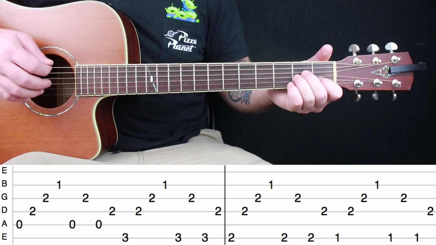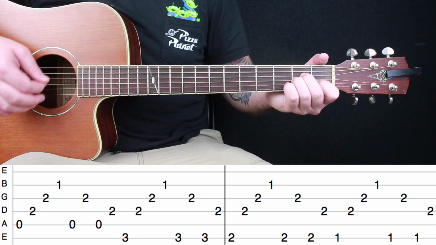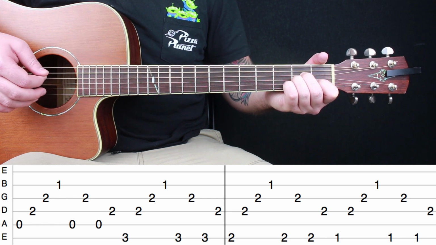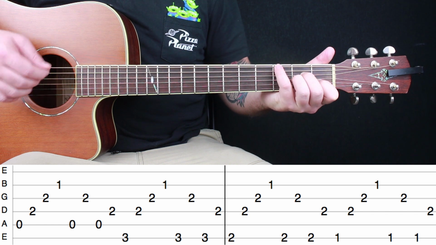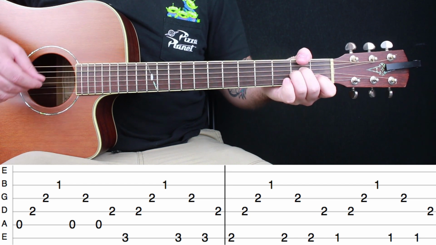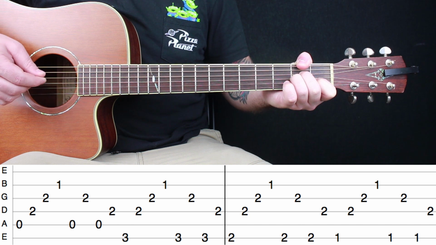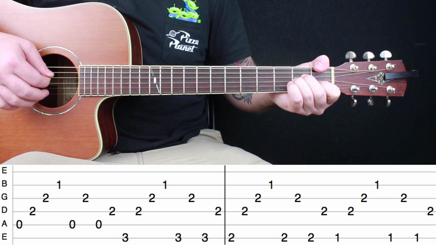So all together from the top, slowly, starting here. Pinky on 3. Thumb on 2. Thumb on 1.